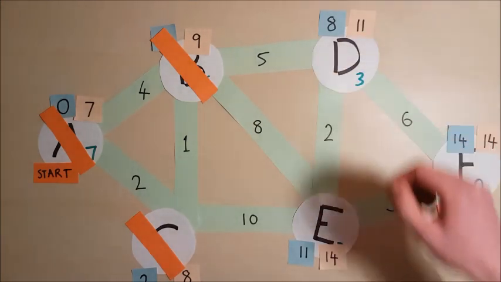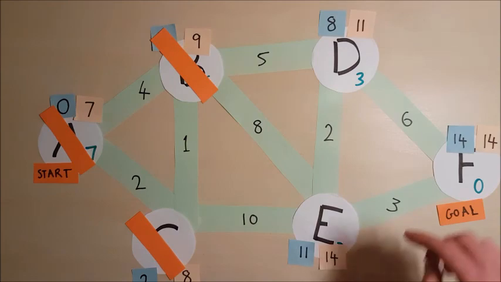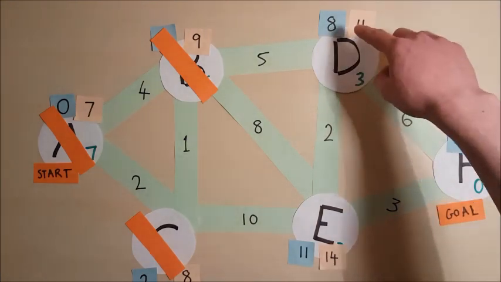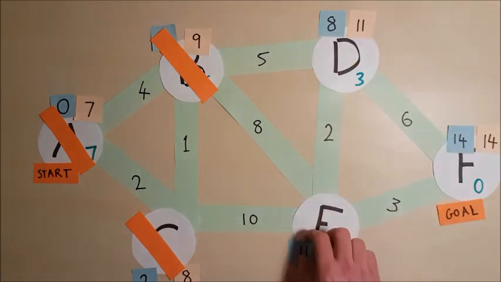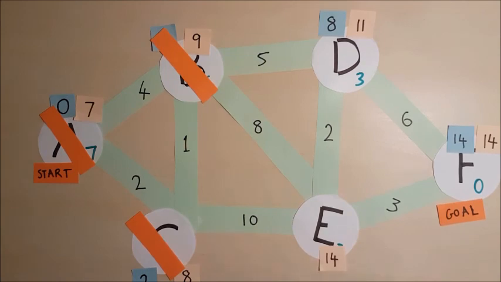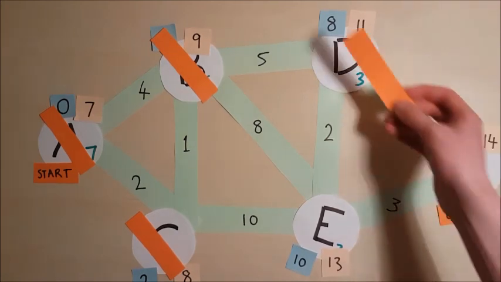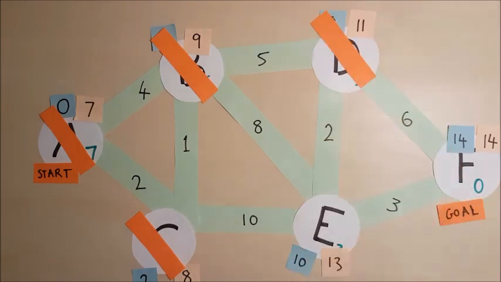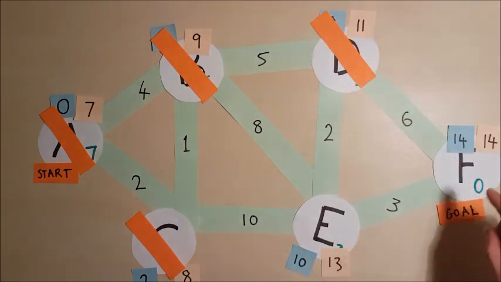However, we need to finish looking at the rest of the neighbours of D, because we can see that the tentative value to E from D is actually 10, which then updates its A-star score to 13. Now you'll notice that E actually has a lower A-star score than F. So this means it's got a higher priority even than the goal node.